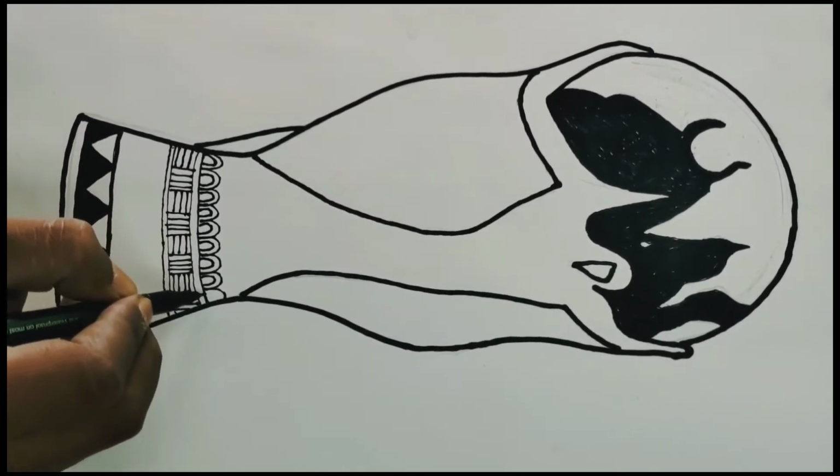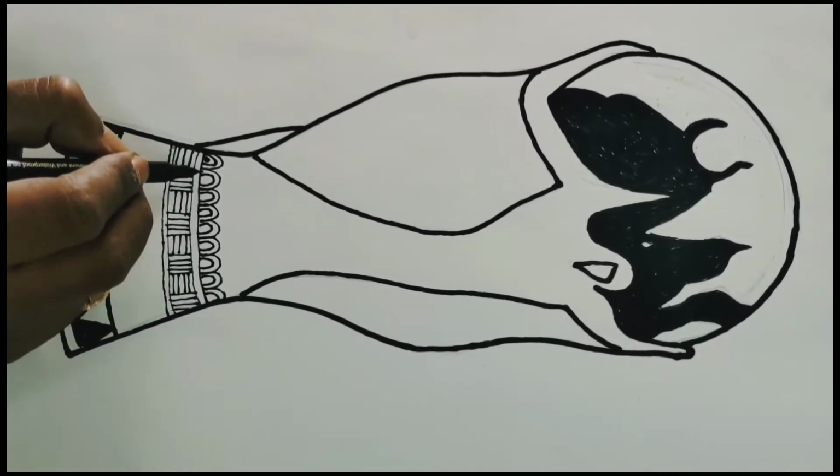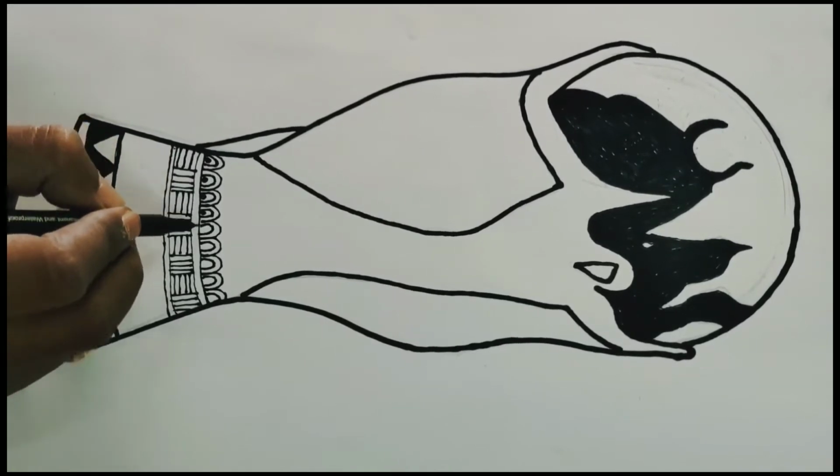Here is my creativity on FIFA World Cup Trophy.